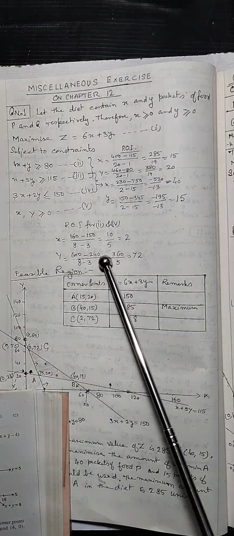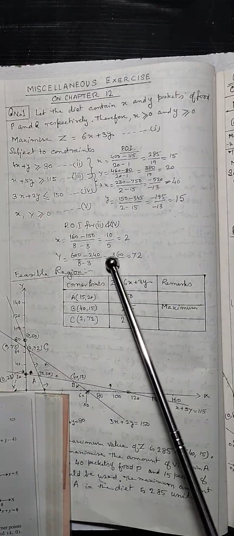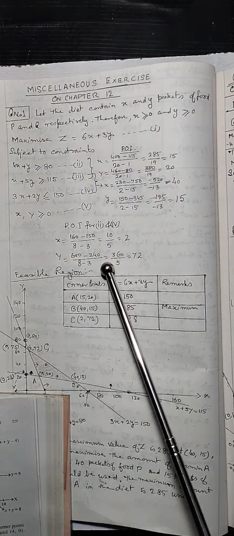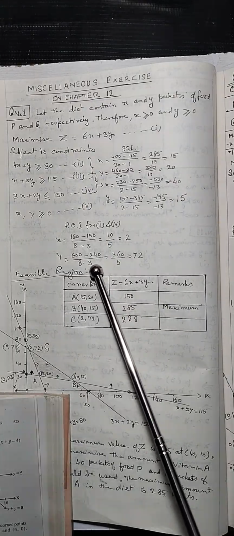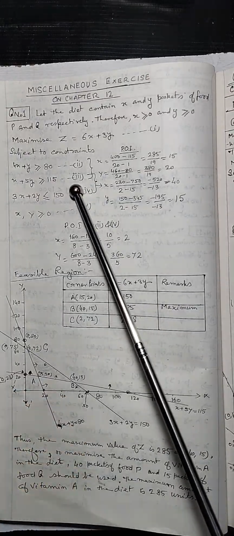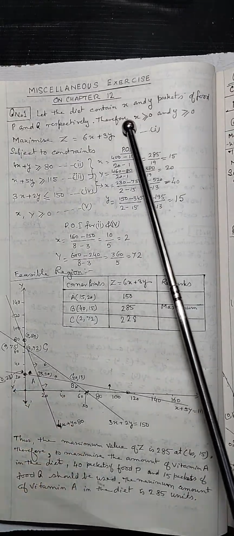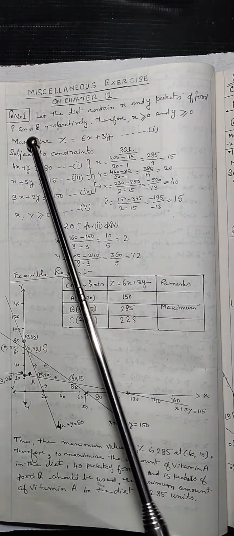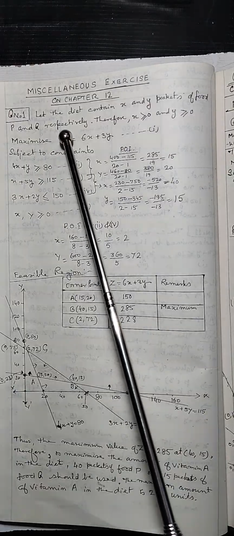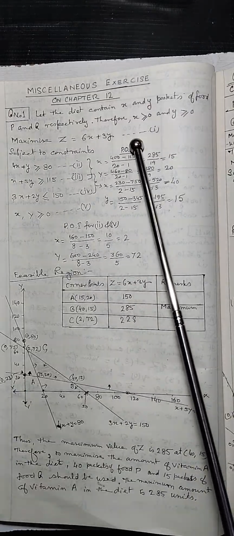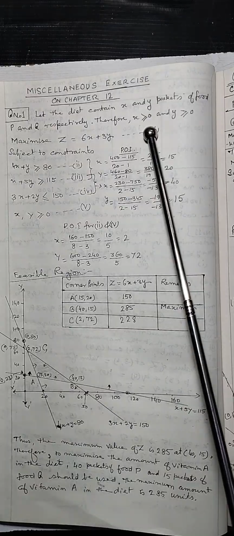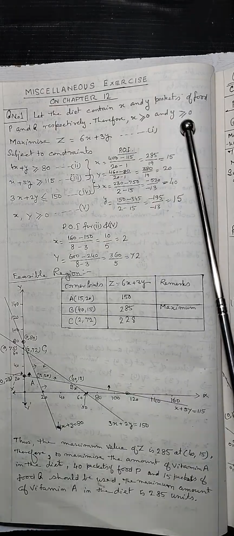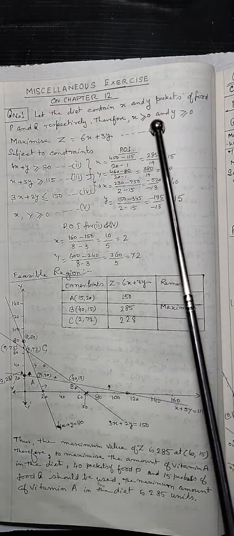How many packets of each food should we use to maximize the amount of vitamin E in diet, and what is the maximum amount of vitamin in diet? तो अभी इसको हम क्या करते हैं, let the diet contain x and y packets of food P and Q respectively. Therefore x is greater than or equal to 0 and y is also greater than or equal to 0, मीन्स नॉन नेगेटिव है दोनों.